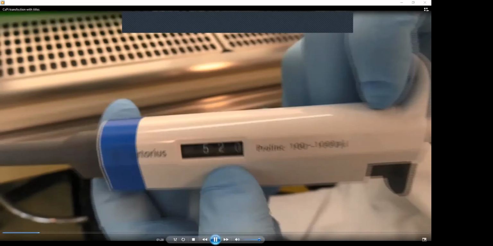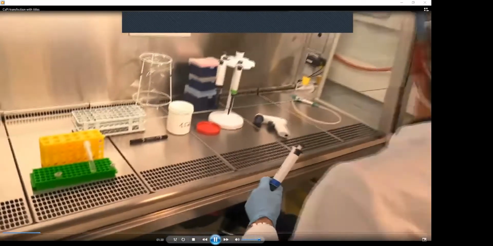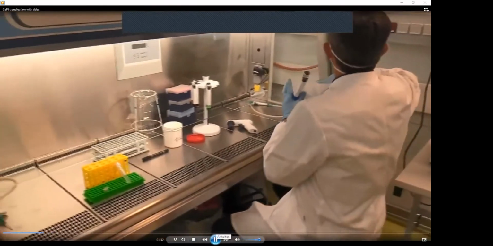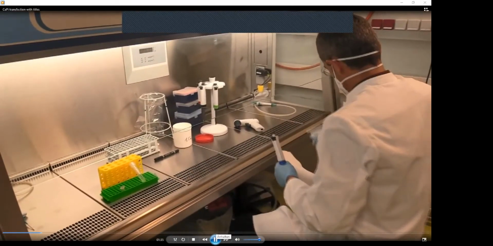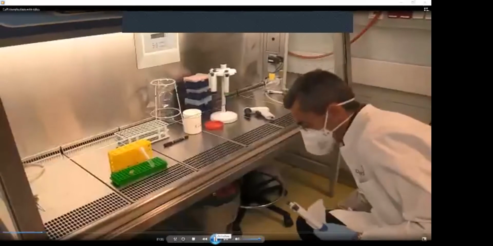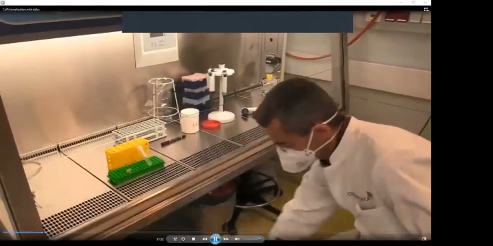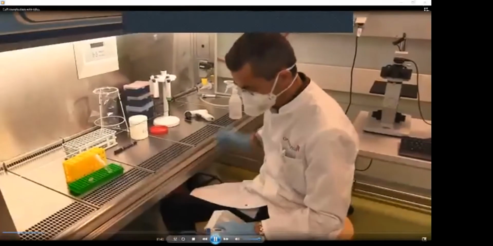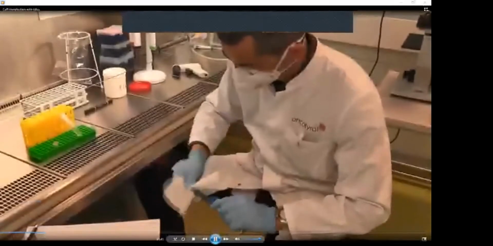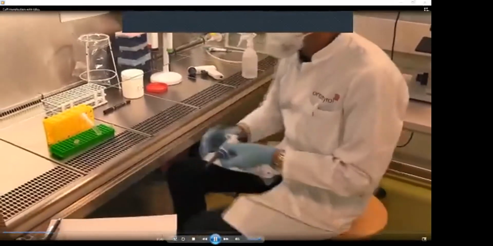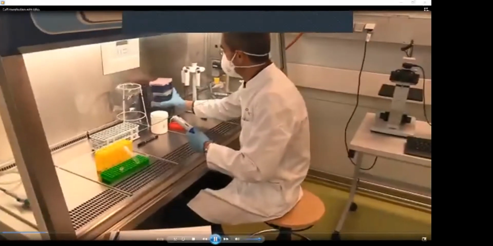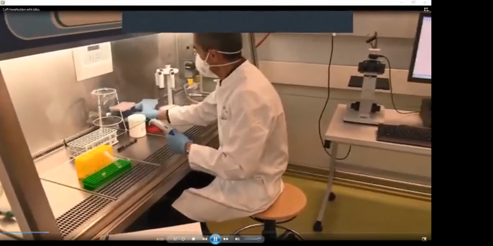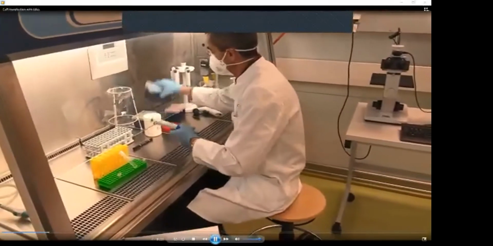So 520 microliters. Then one technical detail: always when you work with tissue culture, you have to clean the lower part of the pipettes with 70% ethanol, because although you are using autoclaved tips, it can happen that you touch something with the pipette itself, and that leads to contamination of the sample.